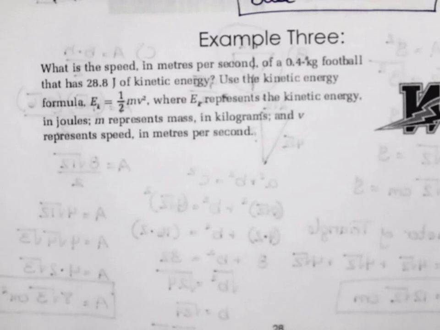I said velocity. They're saying speed. What's the difference between speed and velocity, you physics people? Velocity is a vector, it has direction, right? So it could be positive or negative. Speed is just the positive one of it. It doesn't have direction. Okay, so really what we're doing, this is a plug and chug. These are my favorite, easy things to do.